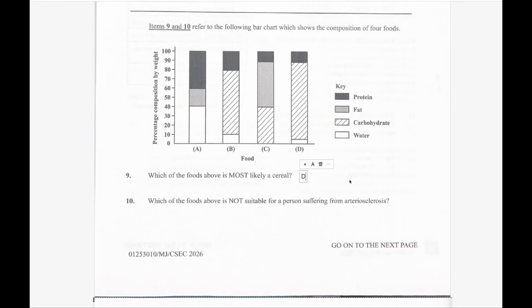for number 9. And number 10, which of the foods above is not suitable for persons suffering from arteriosclerosis? We know that fat is involved in there, so we want to avoid that. So the food that's not suitable is the one that has the most fat in it, which is C.